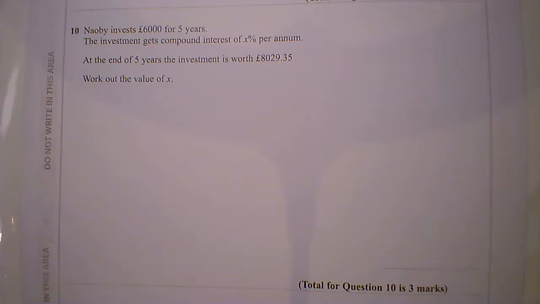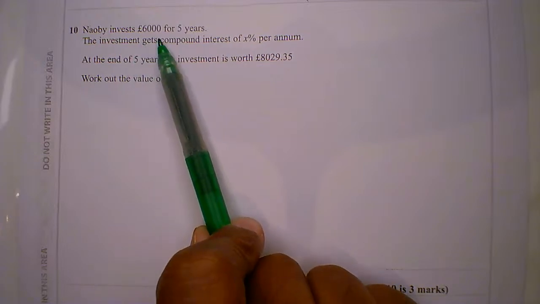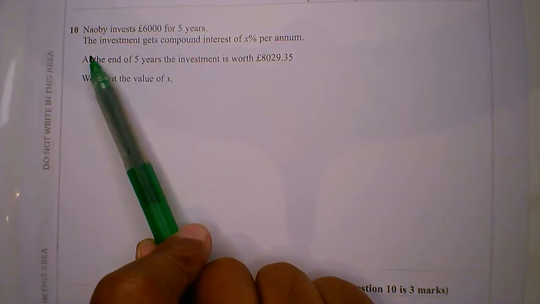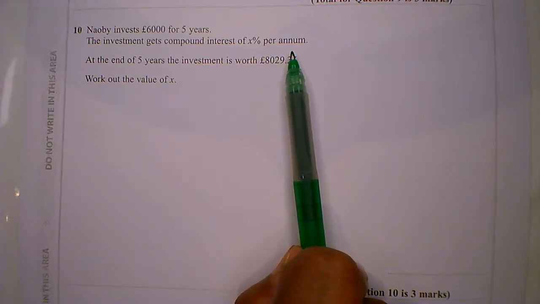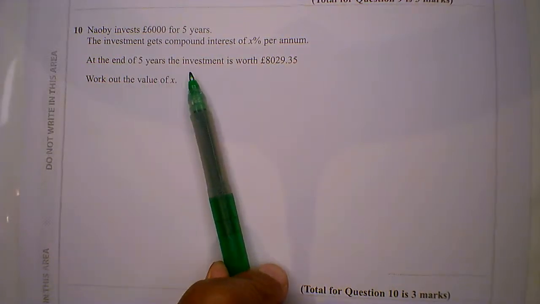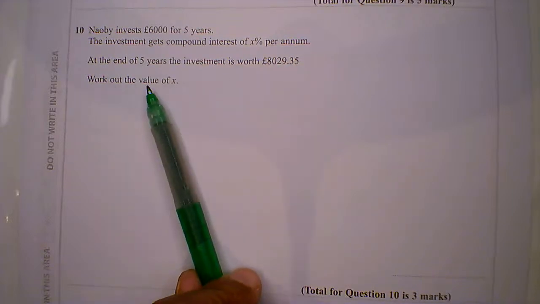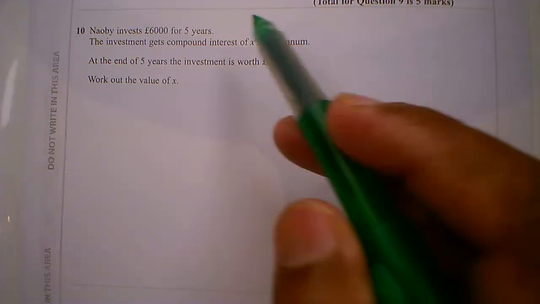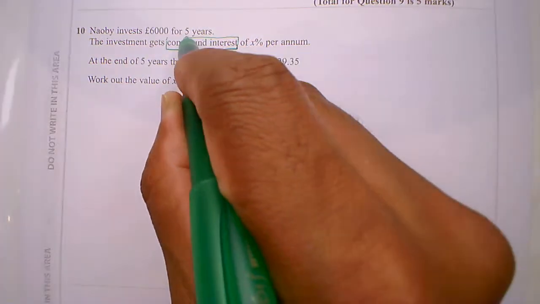Okay, let's look at this question now. Question 10. Niobe invests £6,000 for 5 years. The investment gets compound interest of X% per annum. At the end of 5 years, the investment is worth £8,029.35. Work out the value of X. So what topic is this? This is clearly compound interest. So that's the topic.